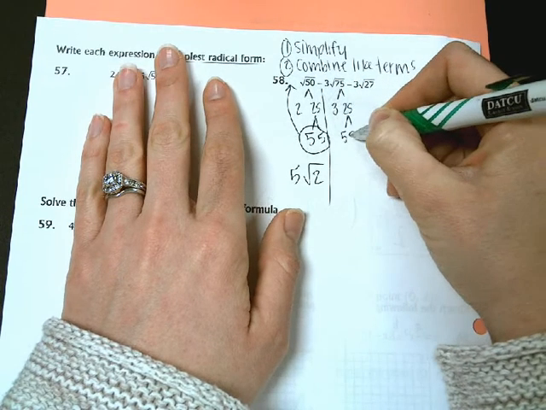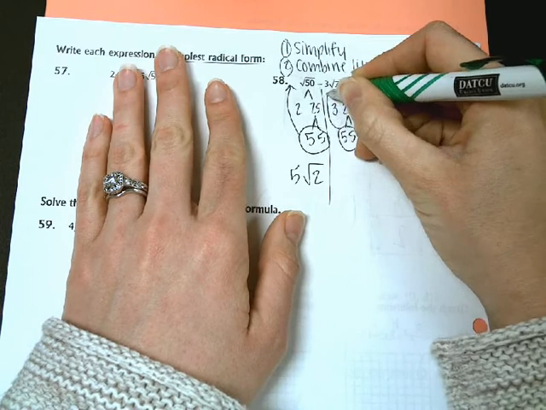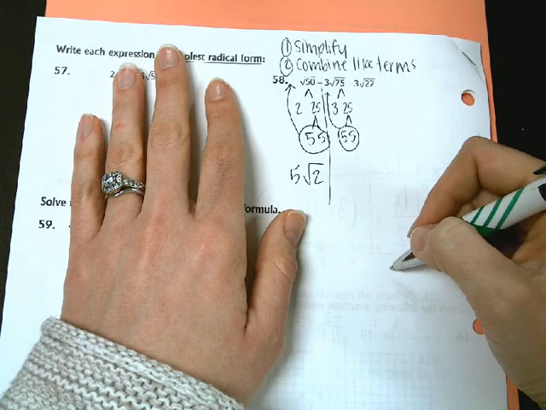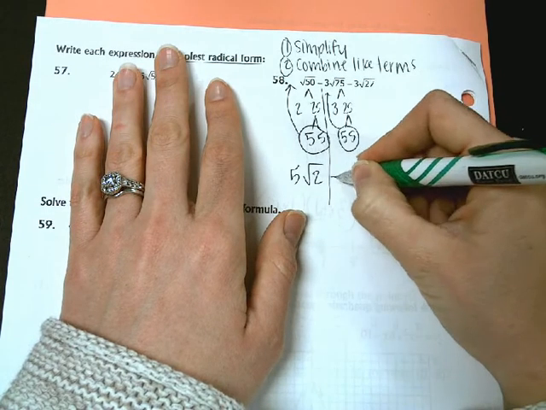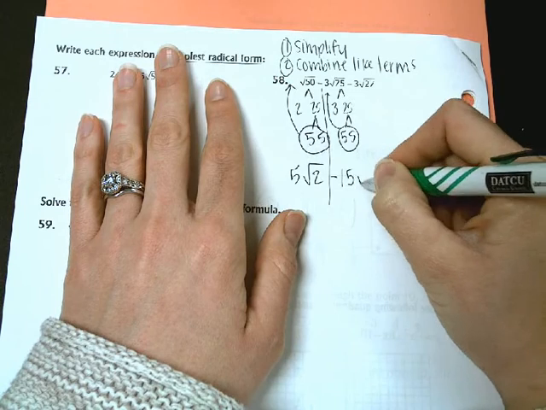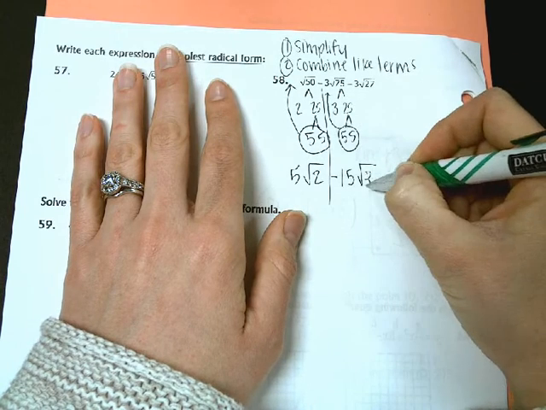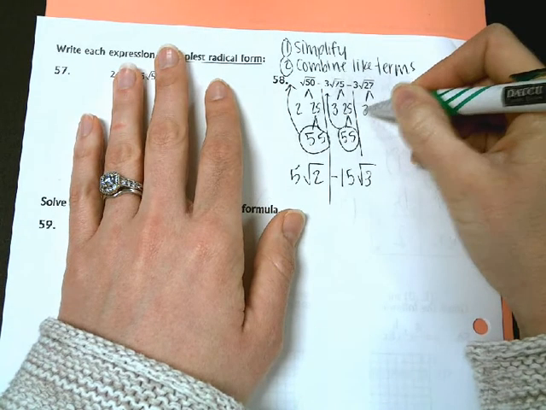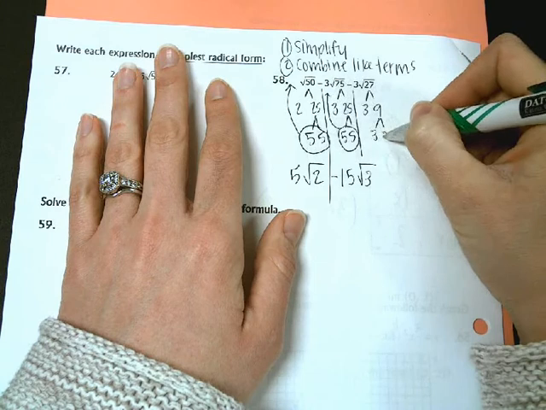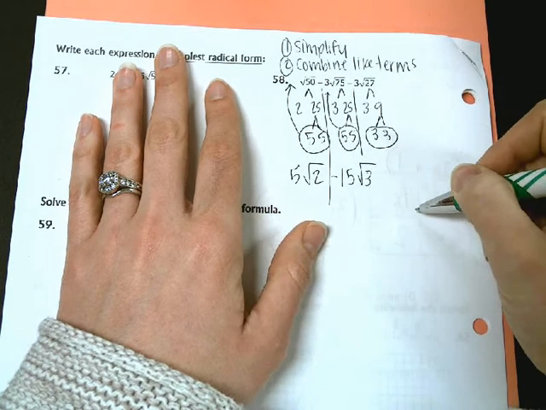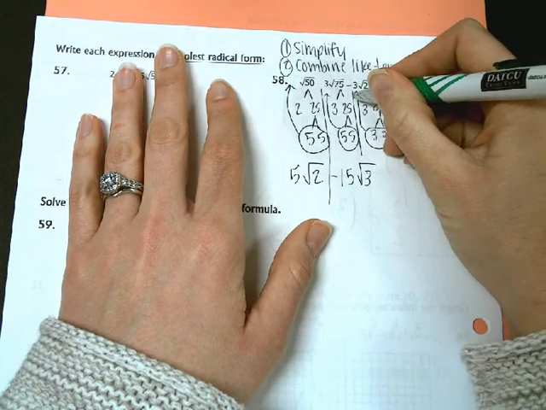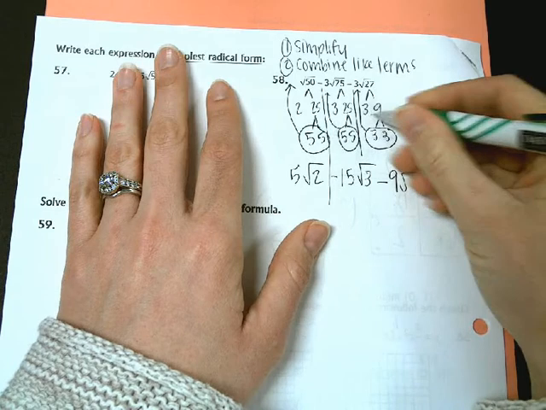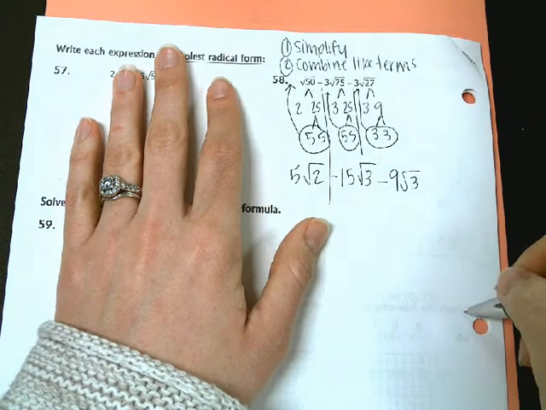75 can be broken up into 3 times 25. 25 can be broken up into 5 buddies. Notice that 5 is coming out, and the negative 3 is already there. So remember, when you have two numbers outside of jail, they multiply. So you get negative 15 on the outside, and then your 3 is stuck in. That last one I need to break down, I can break down into 3 times 9. 9 breaks up into 3 times 3. So your 3's get to come out of jail. They're going to multiply with that negative 3 to get negative 9 radical, and then your 3 is stuck in here.